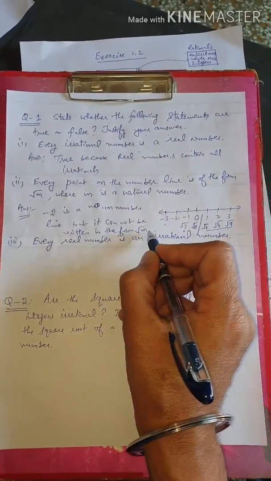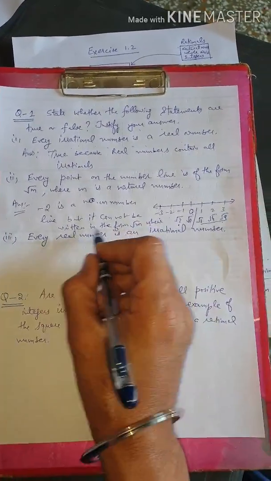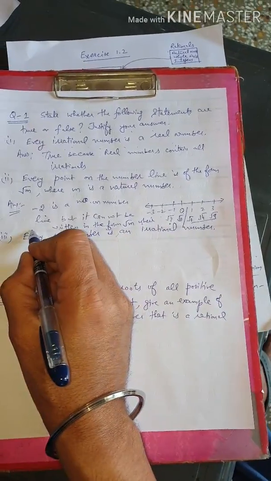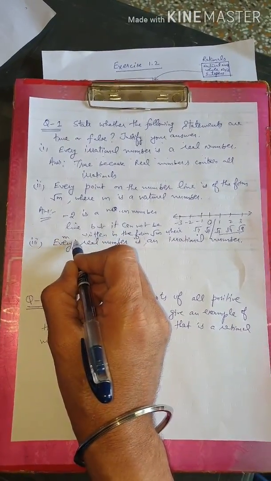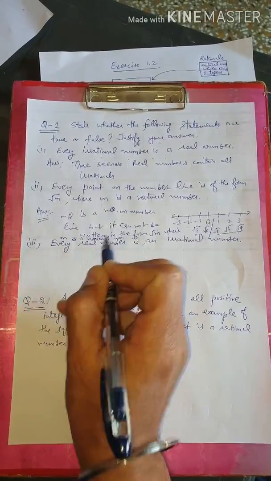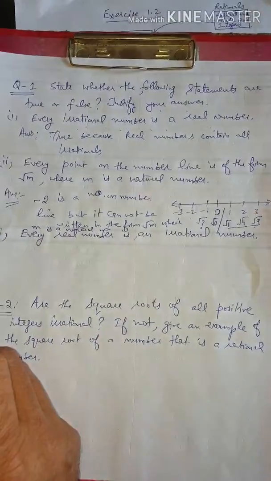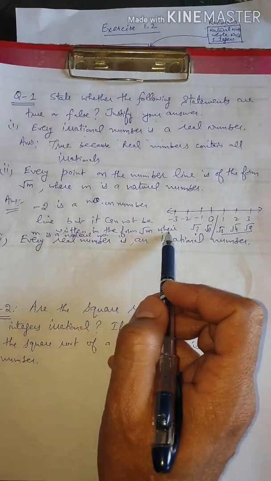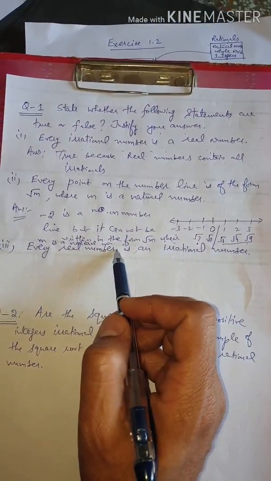Square root of m, where m is a natural number. So remember, it cannot be written in the form square root of m, where m is a natural number.